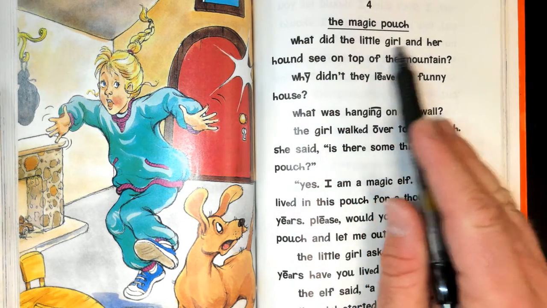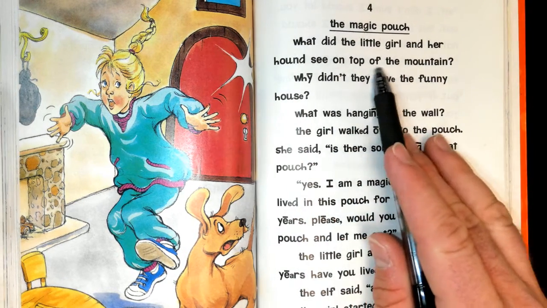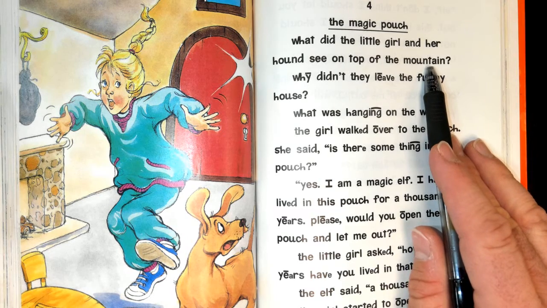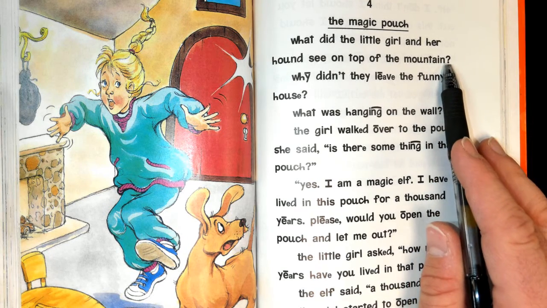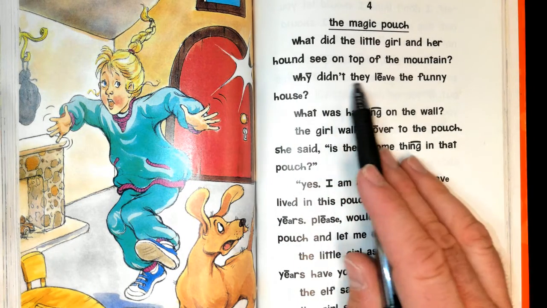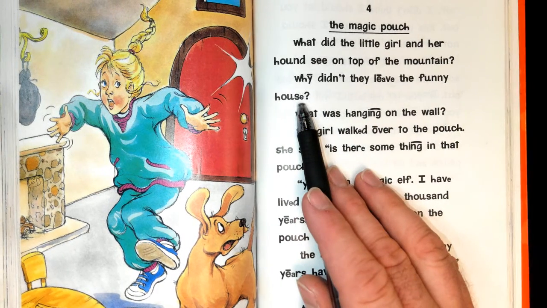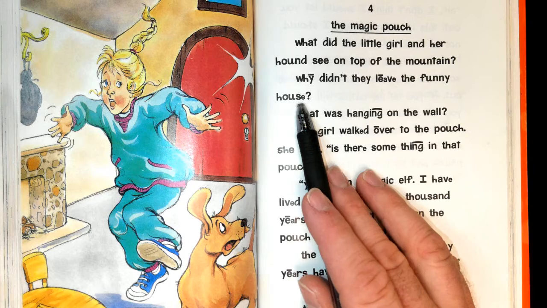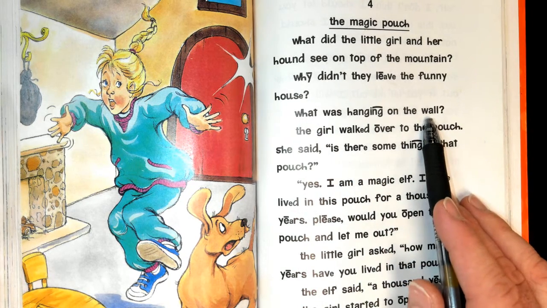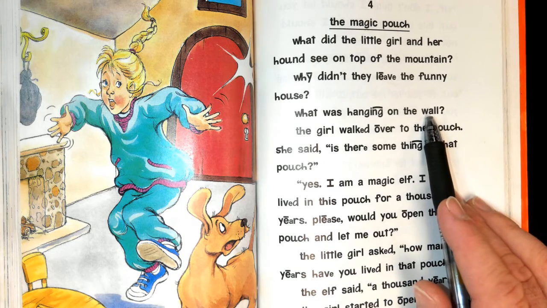What did the little girl and her hound see on top of the mountain? Do you guys remember what they found on the mountain? Okay, think about it for a second. Then, why didn't they leave the funny house? And what was hanging on the wall? Think about that, my friends. Why didn't they leave the funny house, and what was hanging on the wall?